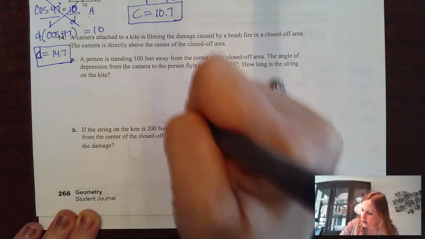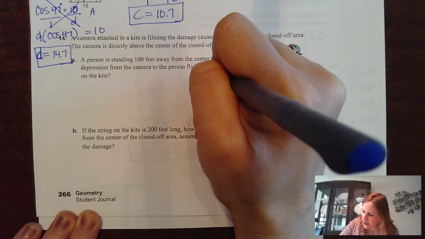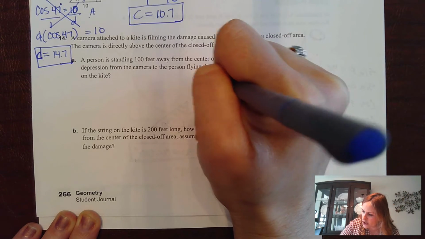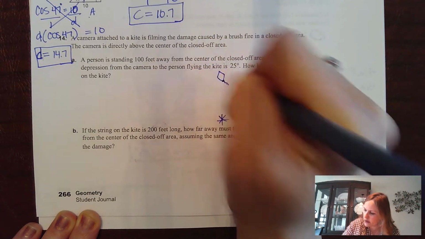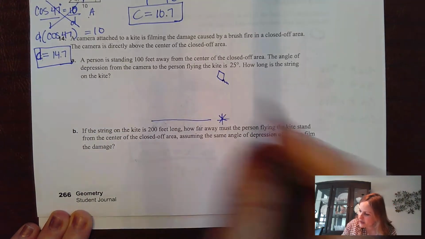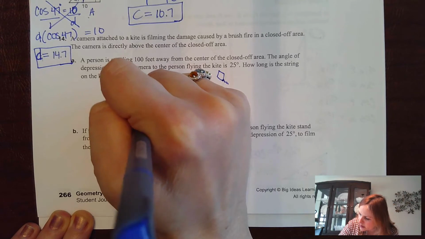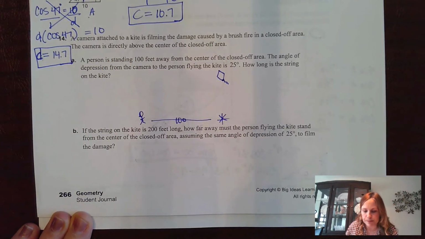All right, so there's this closed off area, right? We'll call it X, whatever. I'll star it, I don't really care. And then there's this kite that has a camera attached to it. Okay, I'm not an artist, so understand that. So there's my kite, and then this is the closed off area. It says you're standing 100 feet away, so you're standing right there. That's you.